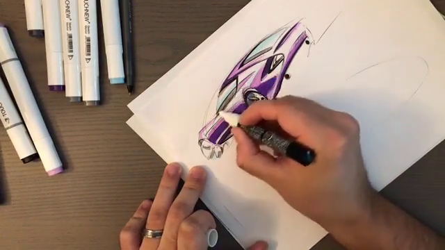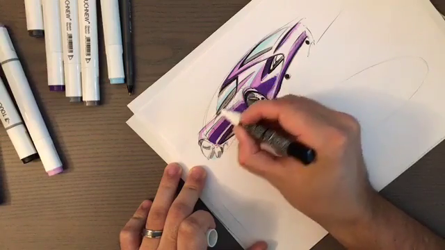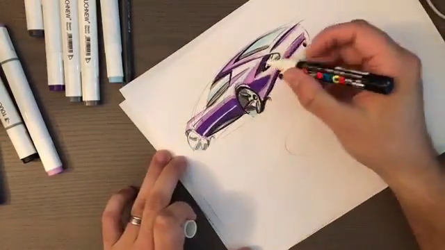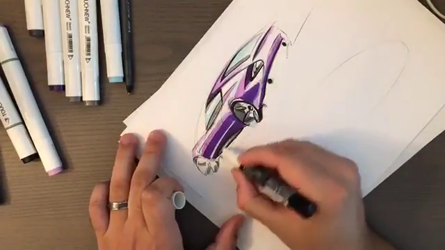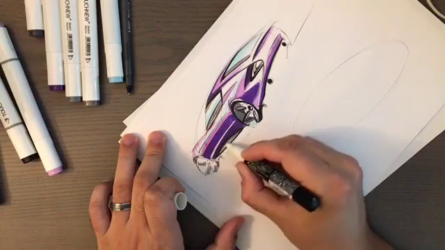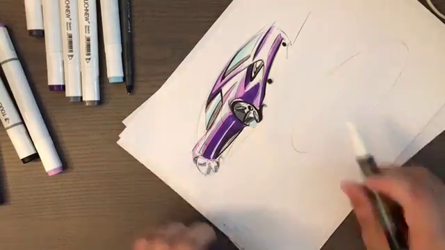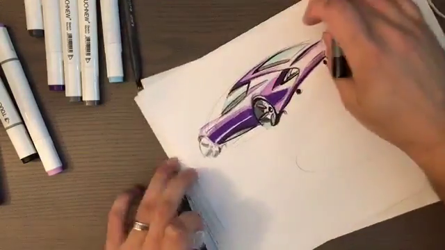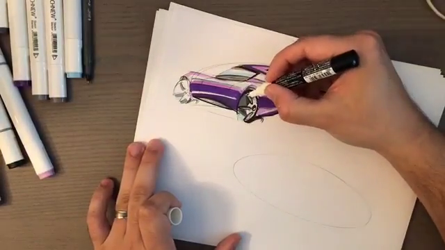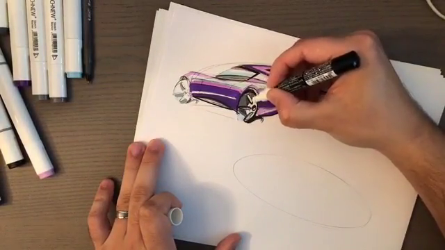So I'm adding the highlights on the edges that are facing up now. So I have the light source coming from the top. And I want to add the highlights to the glossy surfaces that are facing towards that light source.